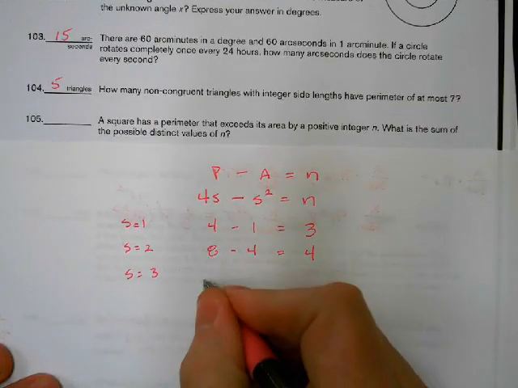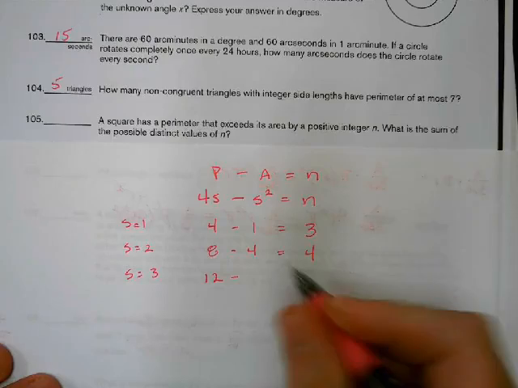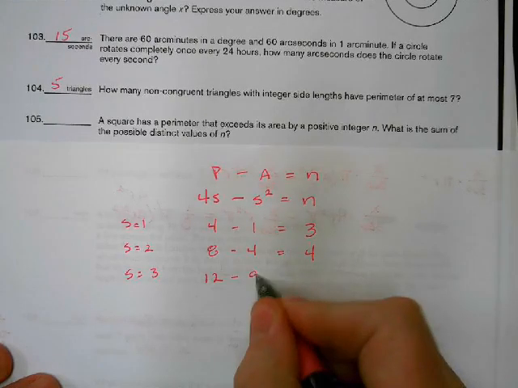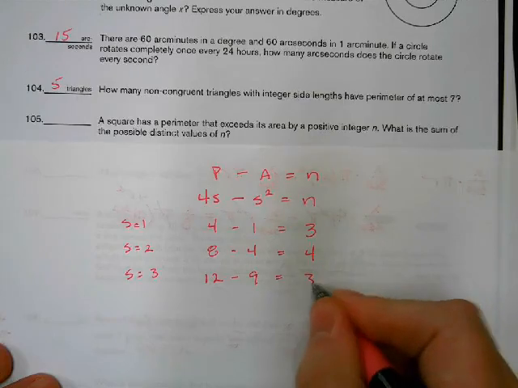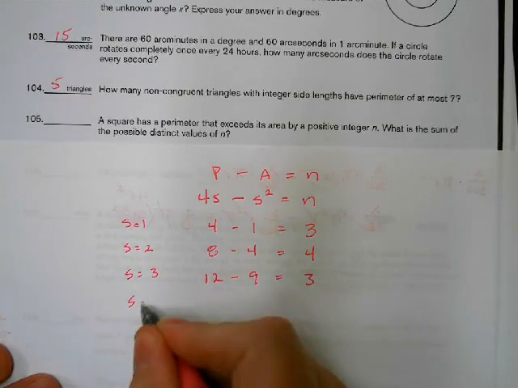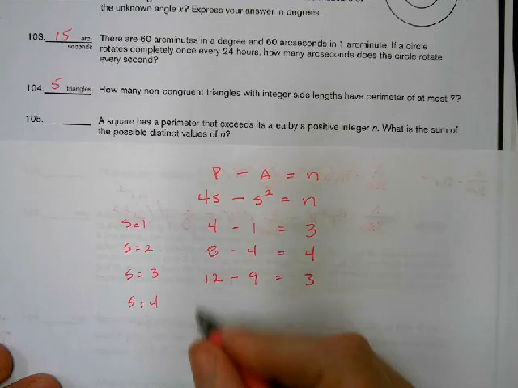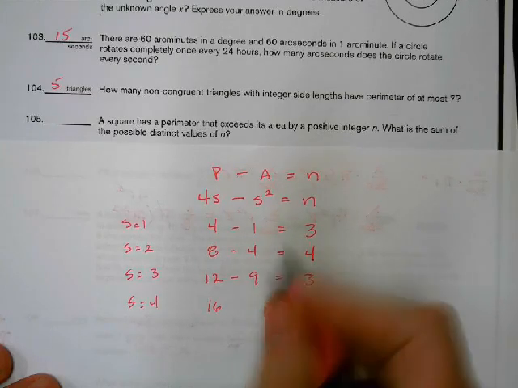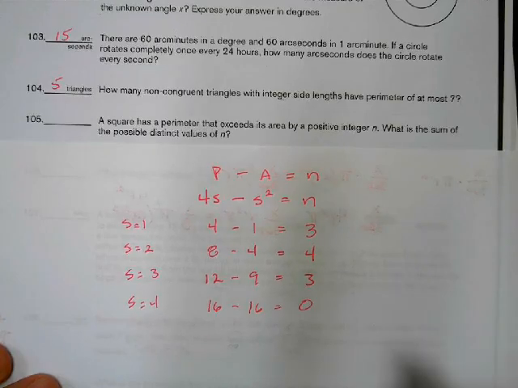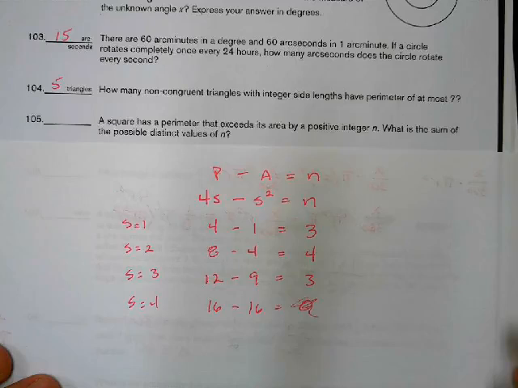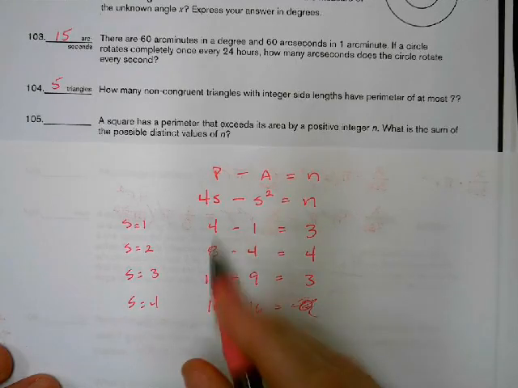3 squared is 9. We get an integer value of 3 again. Let's try side length of 4. 4 times 4 is 16. 4 squared is 16. Uh-oh, 0. We need n to be a positive integer. This doesn't work. And 5 doesn't work because 4 times 5 is 20, and 5 squared is 25.